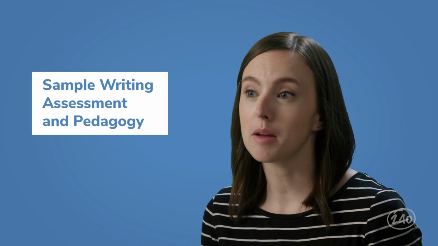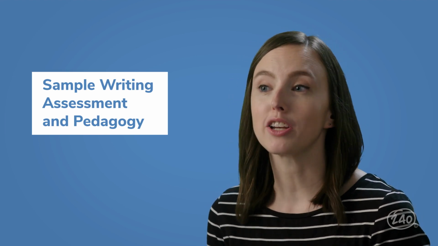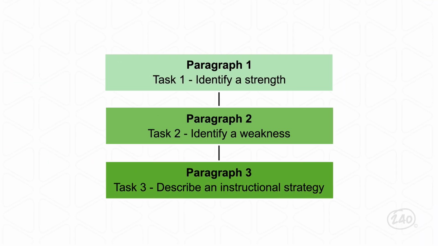Now let's talk about the sample writing assessment and pedagogy question. This one requires you to put on your teaching hat. You'll be given a student's response to a writing assignment. Then you will write an essay in which you answer 3 tasks. Identify the student's strength, their weakness, and an instructional activity that you use to target their weakness. When you write your response, you can organize your paragraphs to match those 3 tasks.